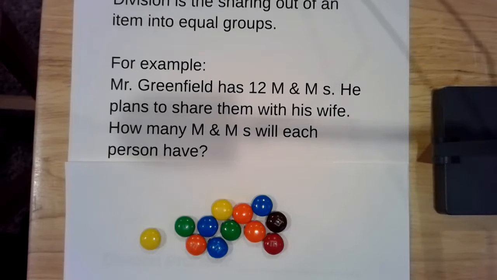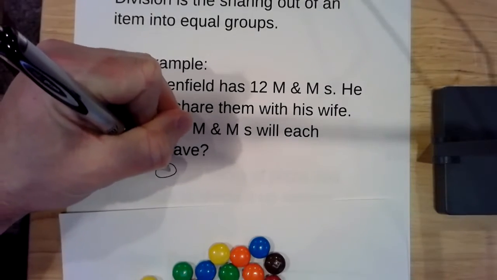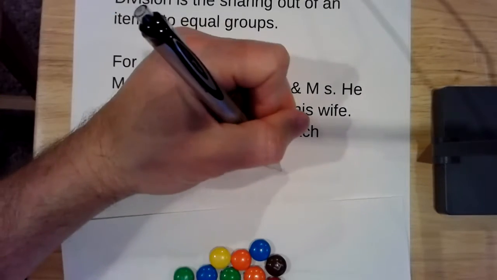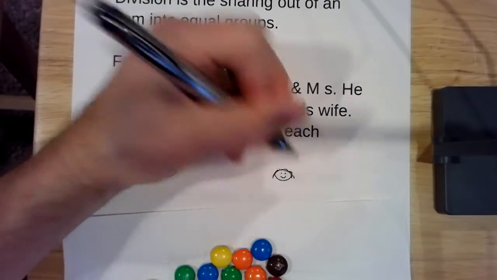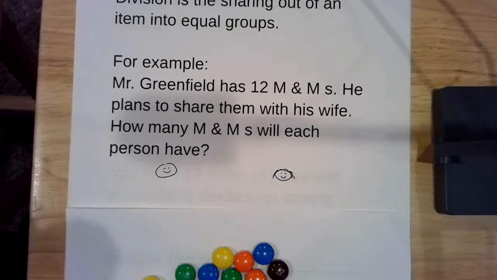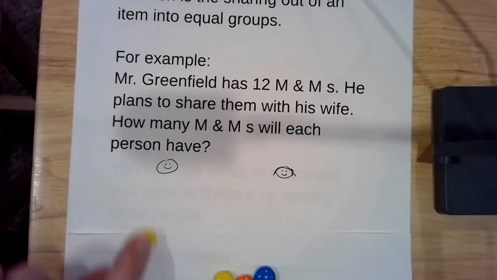So if I'm going to share these out equally between me and my wife, I'm going to put me here and my wife over here. I know, I'm a great artist. So if we take this and take a look at that, I'm going to share these out equally.